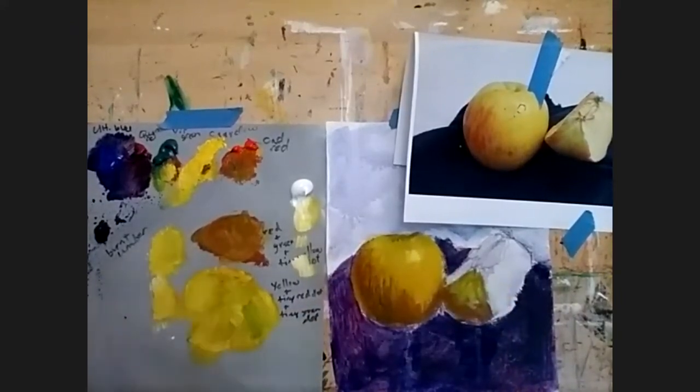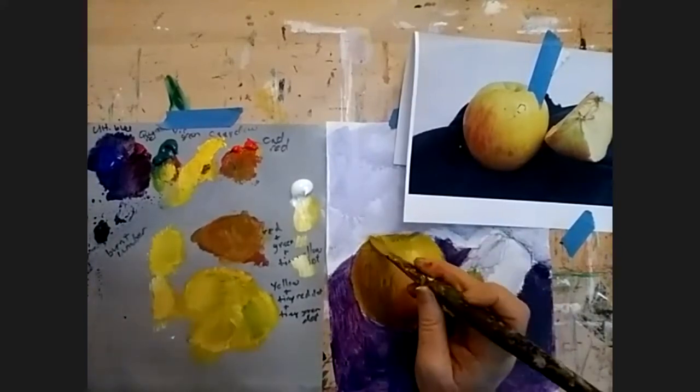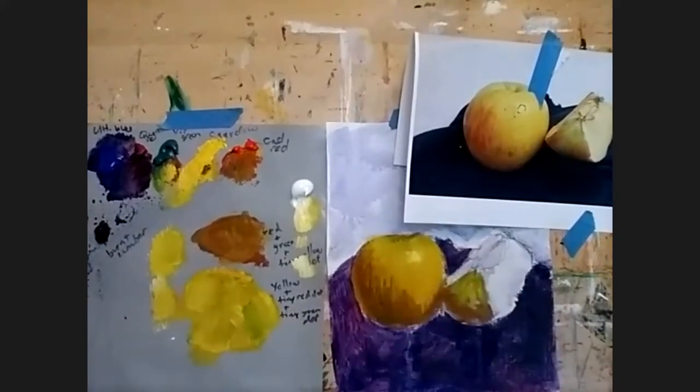That's like magic. I looked away for a second and then you came back, right? Shiny apple. Yep.